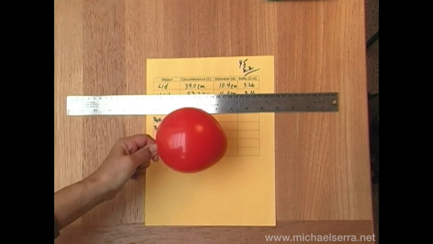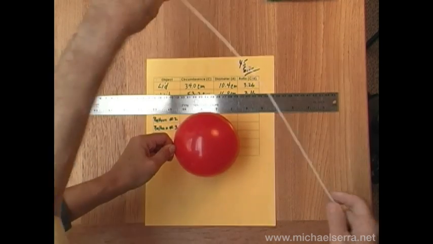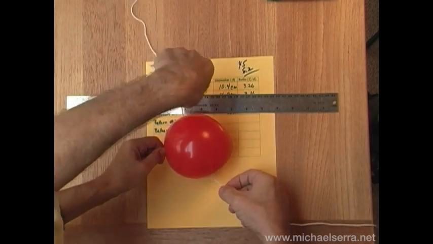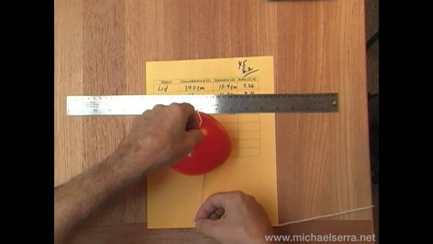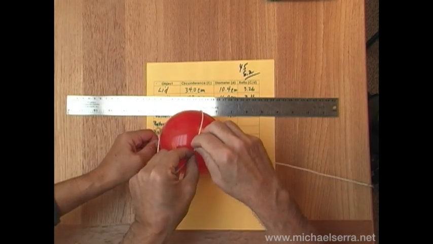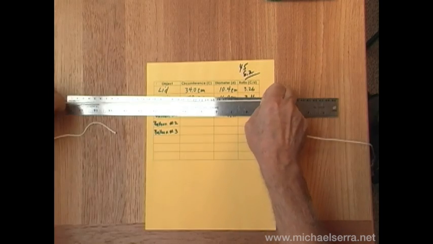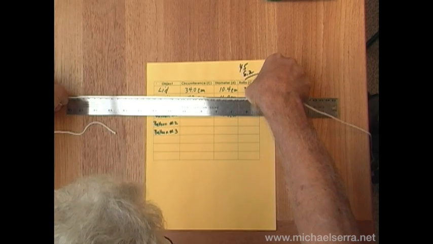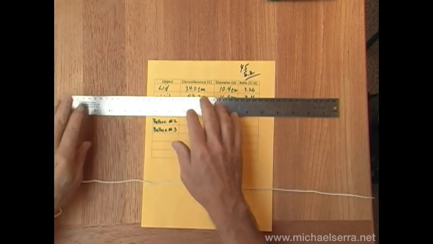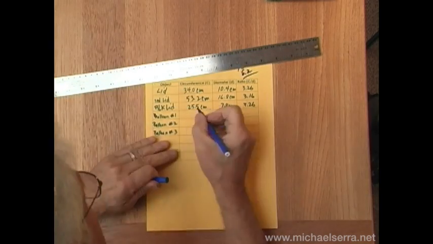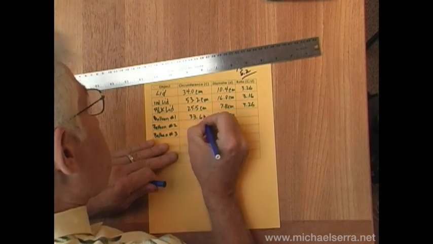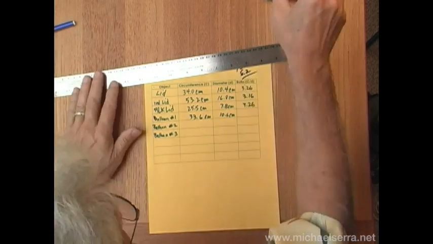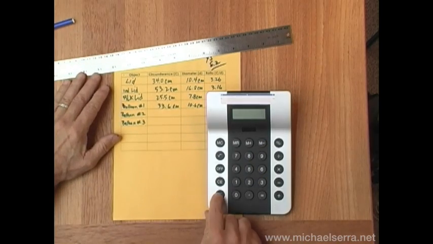And we'll lay the balloon down. My assistant Angie here is going to hold the balloon in place. And I'm going to measure its cross section. Right at the spot. There we go. And this has a circumference of 33.6 centimeters. Now while Angie is giving it one more breath, I'm going to calculate that ratio.